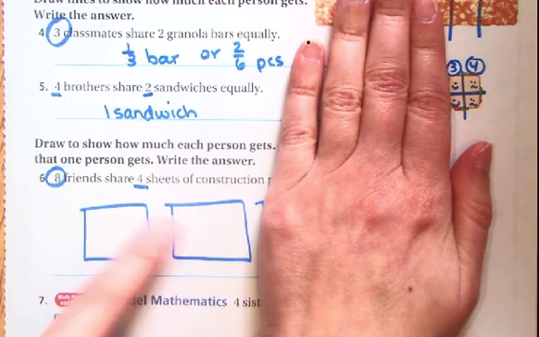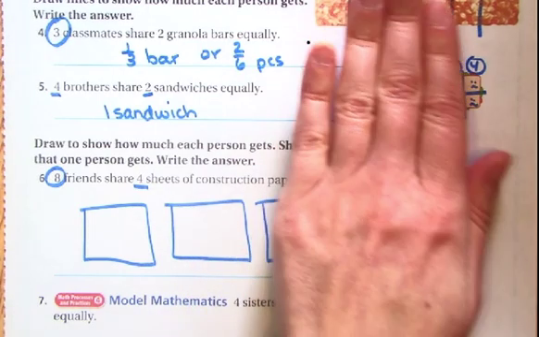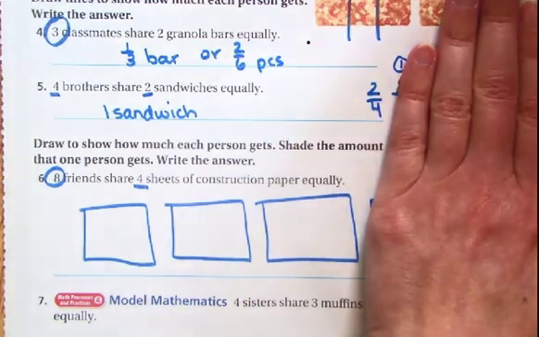8 divided by 2 sheets is... 4. 4. I would cut each into 4 pieces. I am bored. Can I do 8 divided by 3?